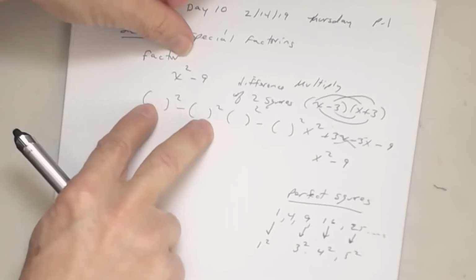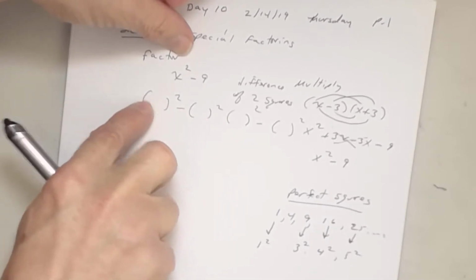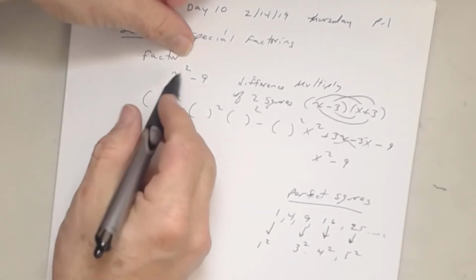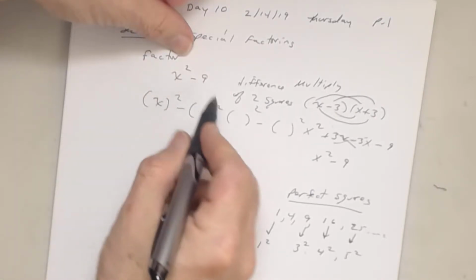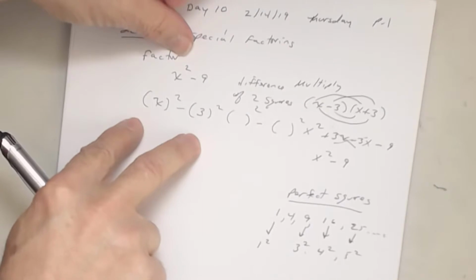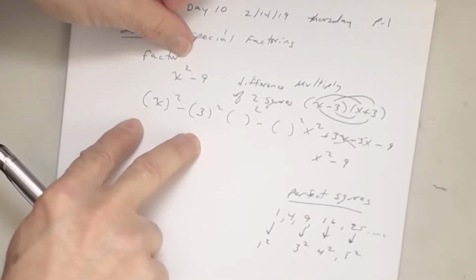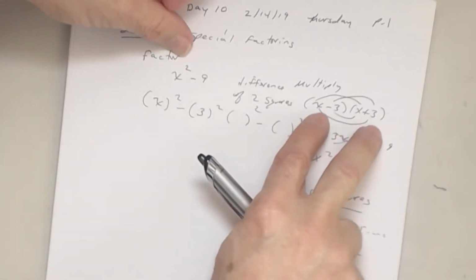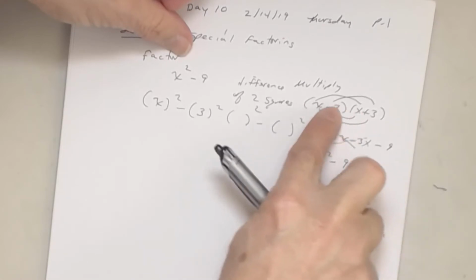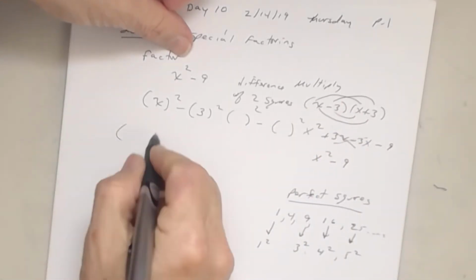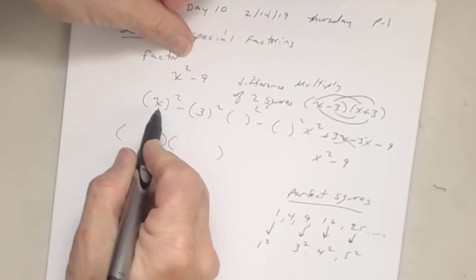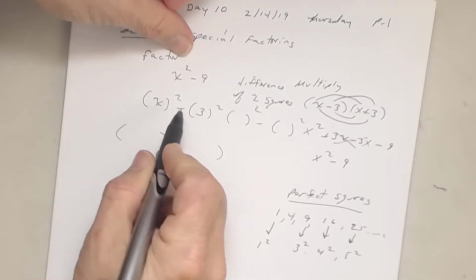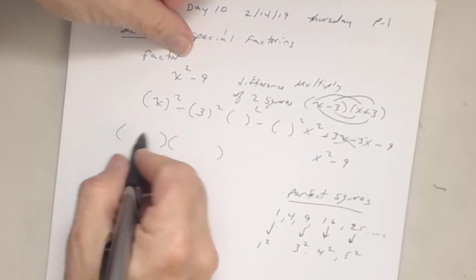So you're going to rewrite it like this, and you can see what you can fill inside the parentheses. What times itself is x squared? x. What times itself is 9? 3. So this is the difference of 2 squares. The difference of 2 squares is where you rewrite as 2 binomials, and it looks like this. You're going to say x minus 3 times what? x plus 3.